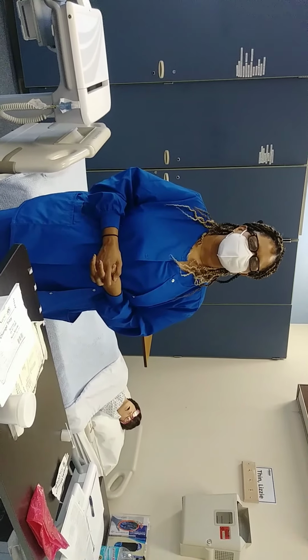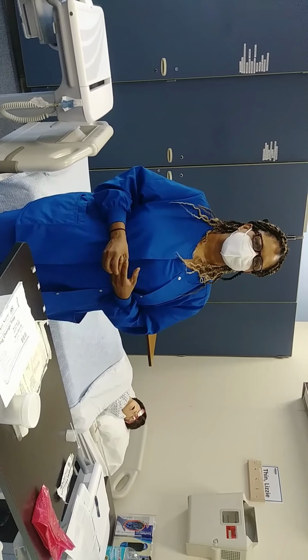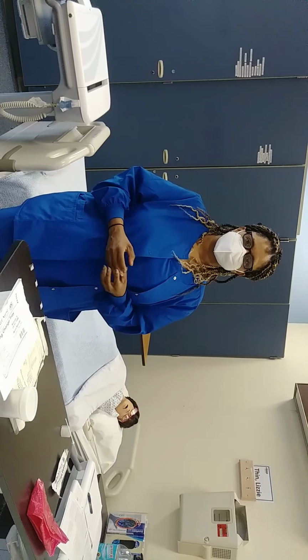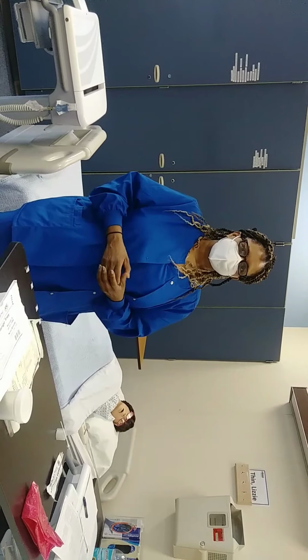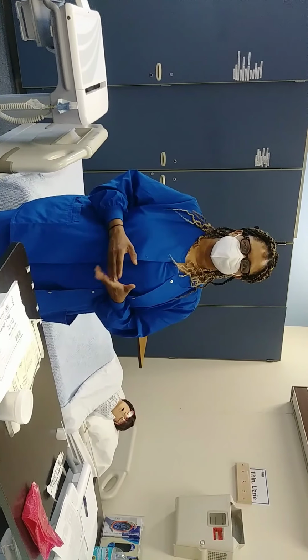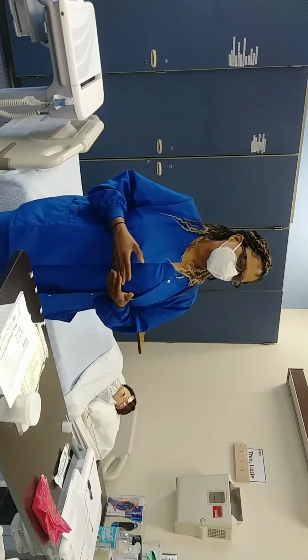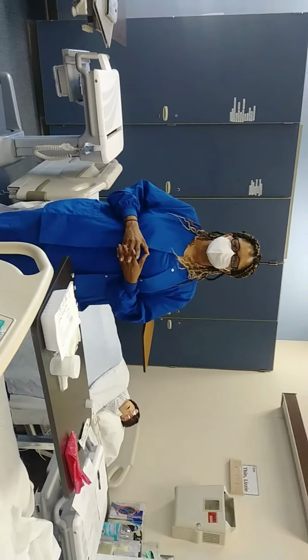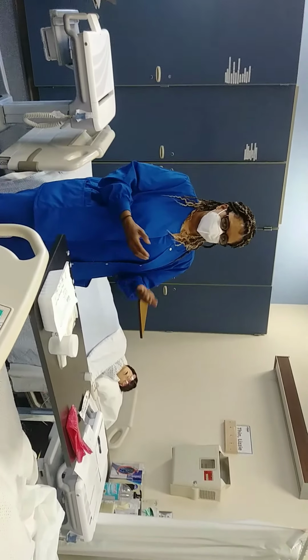I am a practical nursing student at Bates Technical College, and today I'll be performing a sterile dressing change and wound assessment. So I've already reviewed the chart, know what I need to know about the patient, and I've reviewed the facility's protocol, and I've gathered my materials.